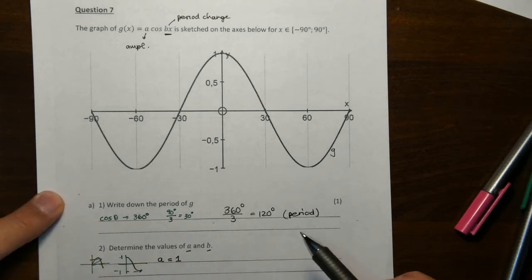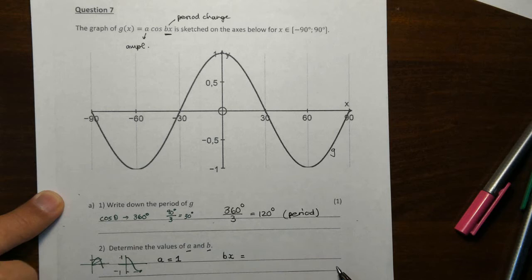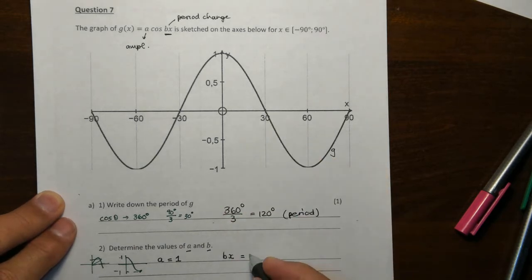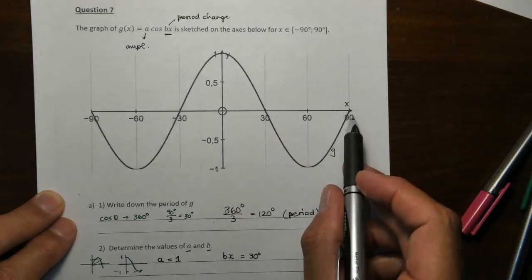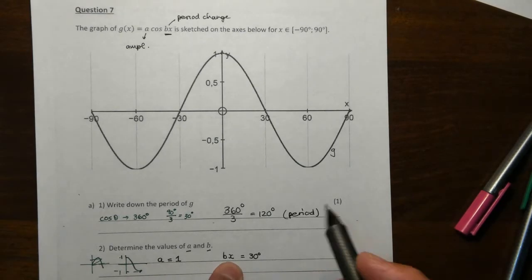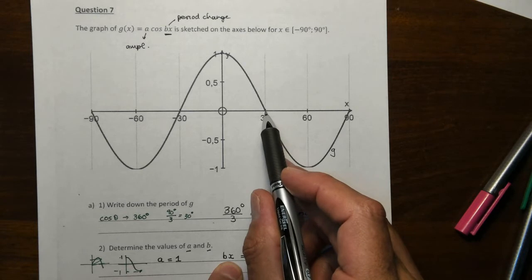Now for the value of b. We can say that bx, in this case, is equal to 30. Now what was x? x is usually 90 over here. So if we look at your first 0, it is now at 30.